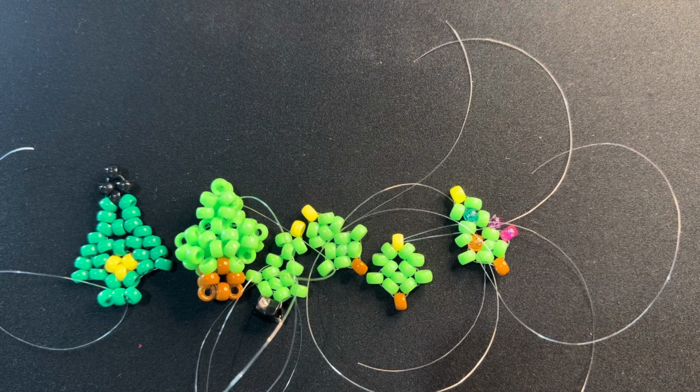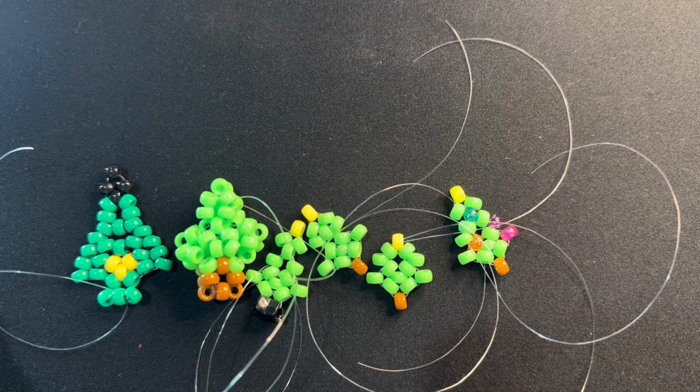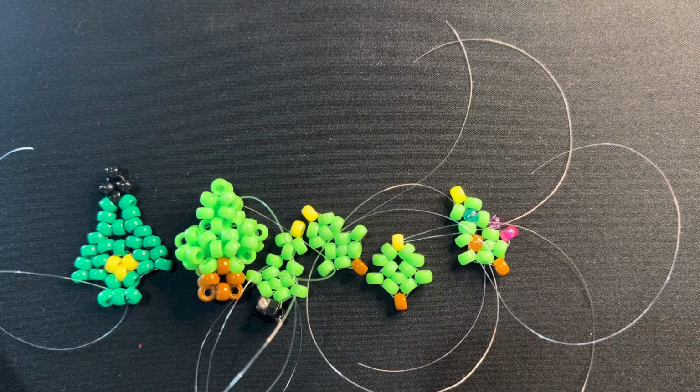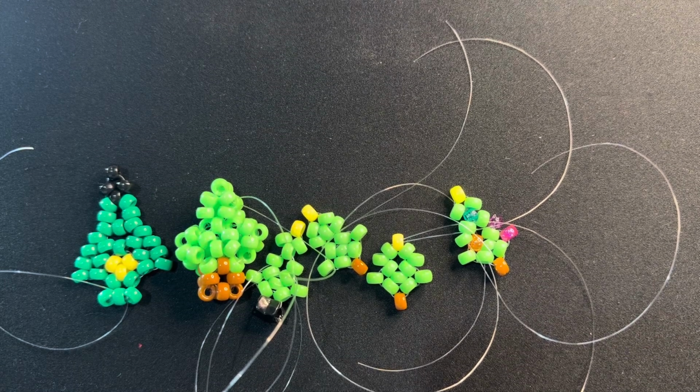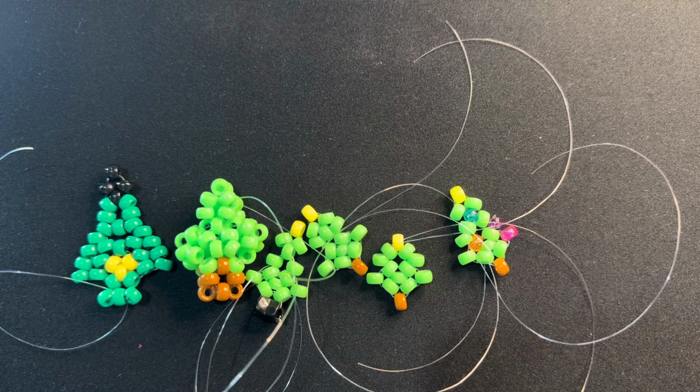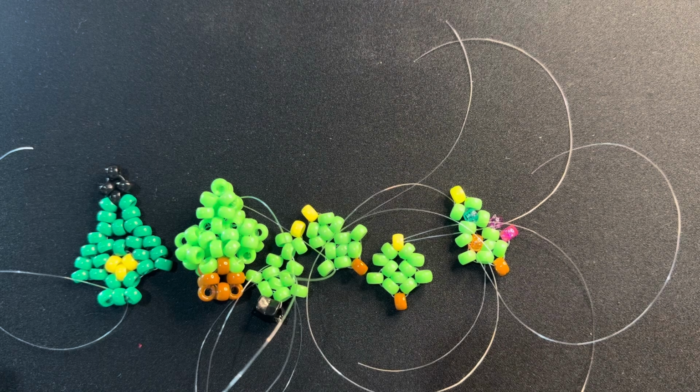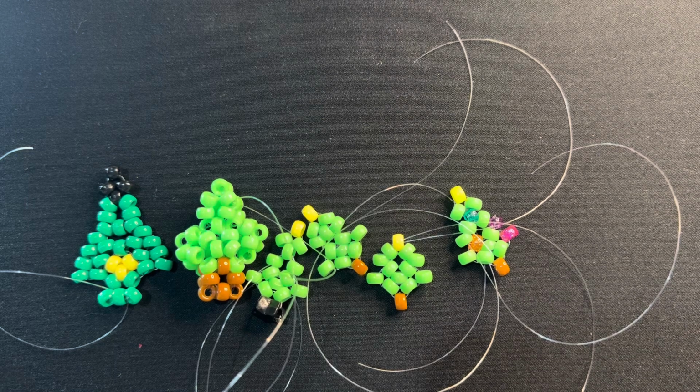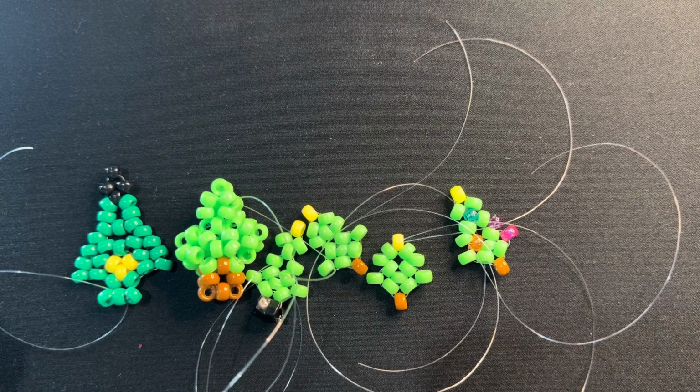The original plan was to make a 3D type of Christmas tree, but I wanted a little ornament that I could hang off the tree, something that I could make quickly. So I was experimenting with some flatter Christmas tree shapes, and it took a lot of trial and error. It took me several hours to work through my different designs and come up with a final product that I like.